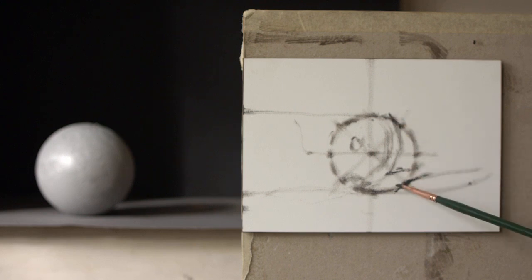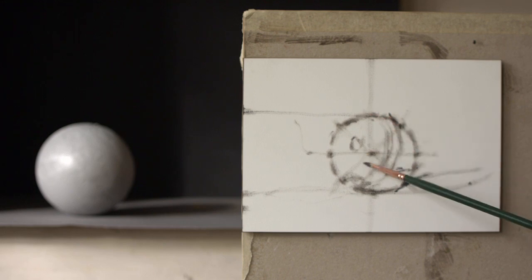Core shadow, reflected light, half tone, light, highlight. And then we've got our cast shadow here, okay? So the first thing I'm going to do now, just let me know if that makes sense to you, or you can pop a little message in the chat if that seems to make sense.